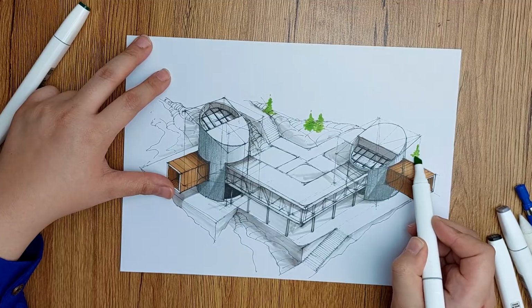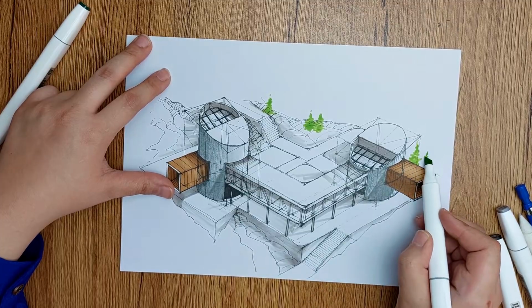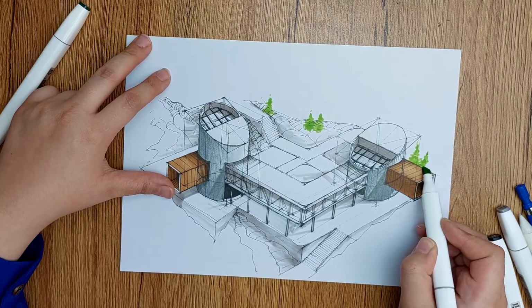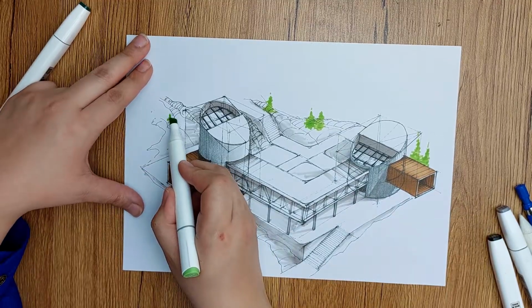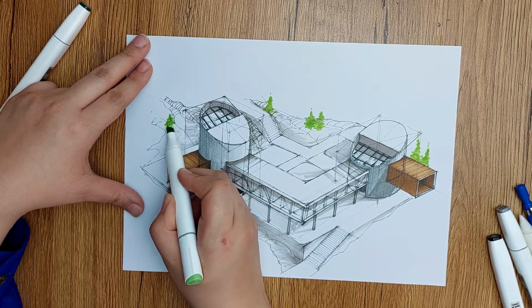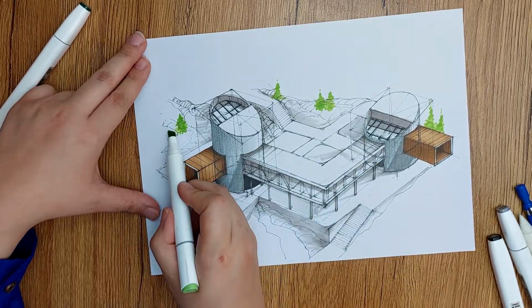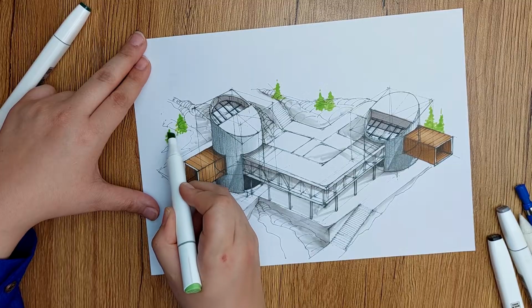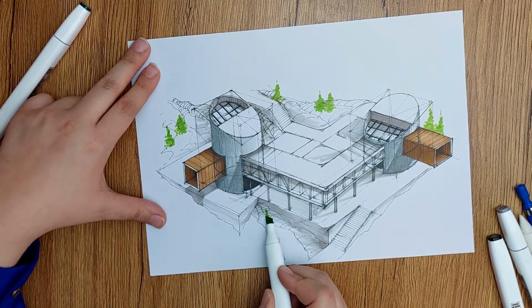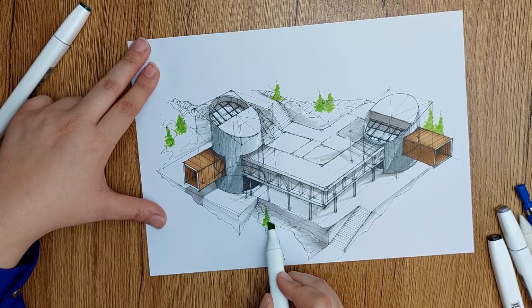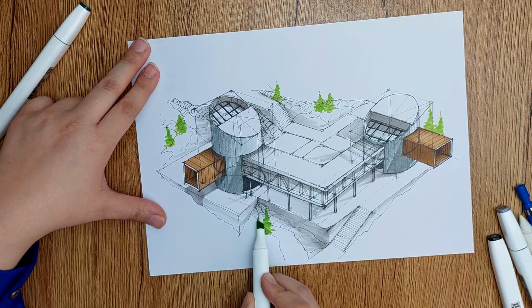Maybe some here taller, here, maybe one here, taller and shorter, different sizes.